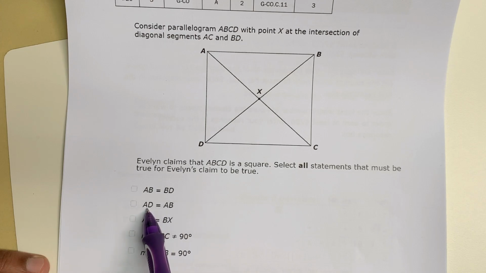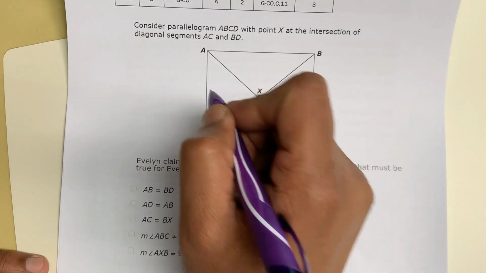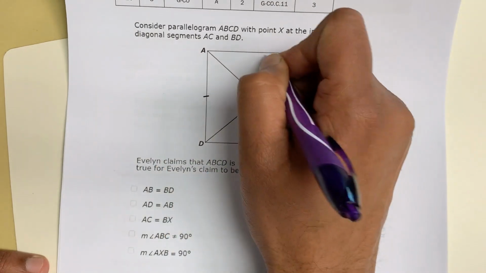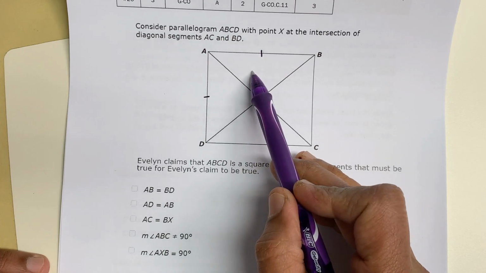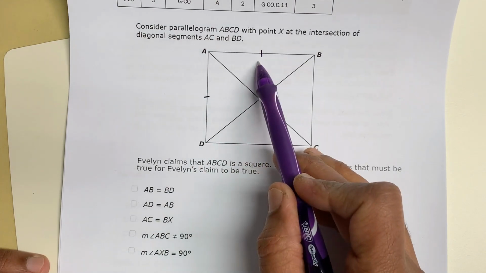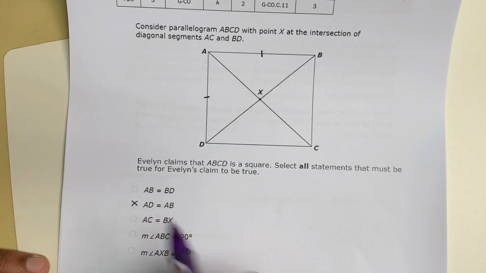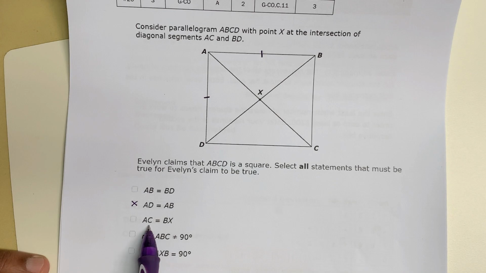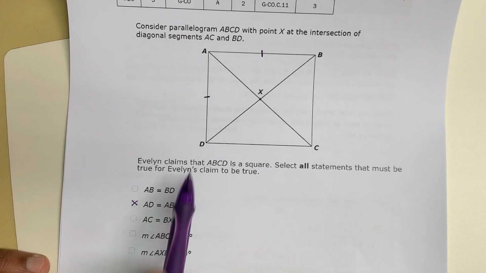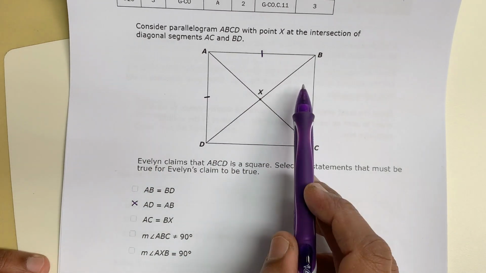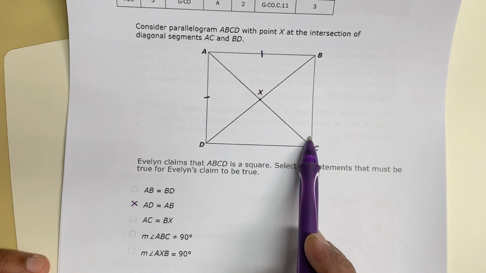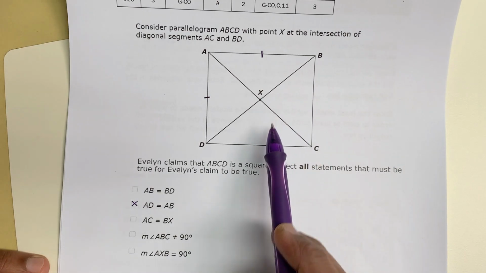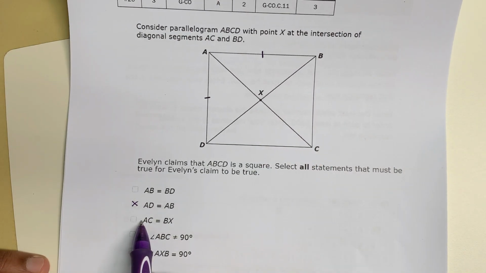It says AD is equal to AB. So AD is equal to AB, and we know from the definition of a square that these two sides have to be equal. So this statement is true, so I'm going to mark it true. Next statement, it says AC has to equal BX. You can see obviously that is not a true statement. AC is not equal to BX, so that's not a true statement.